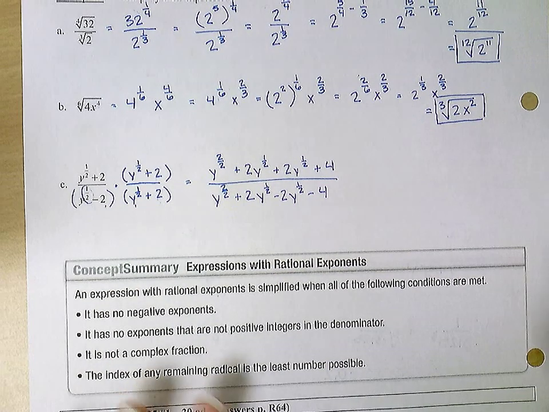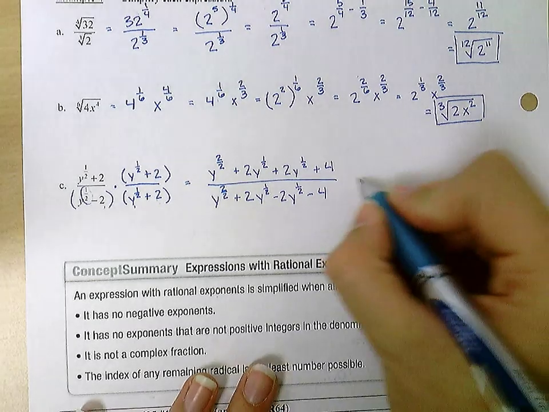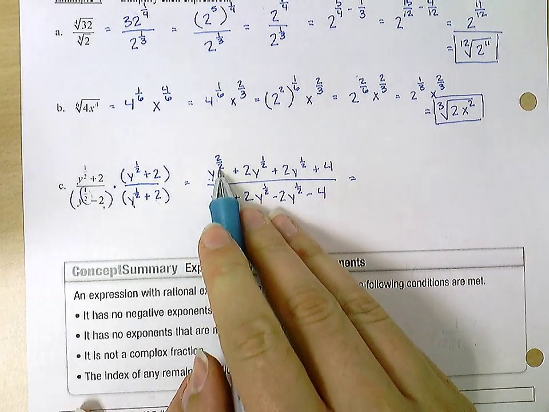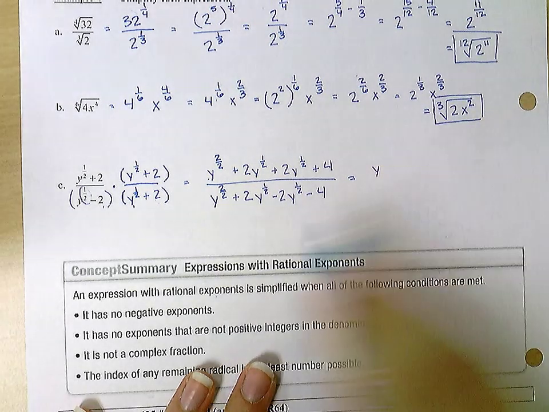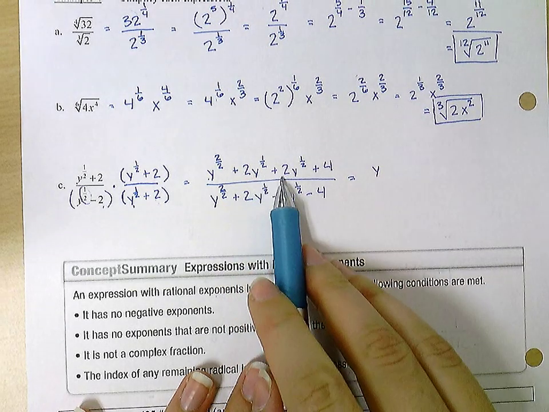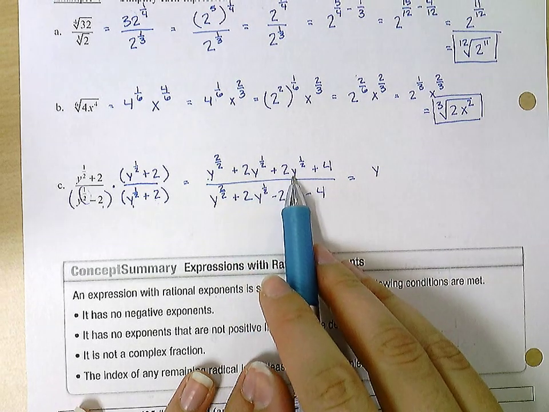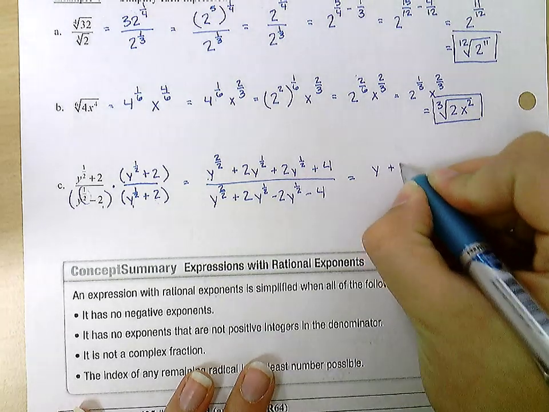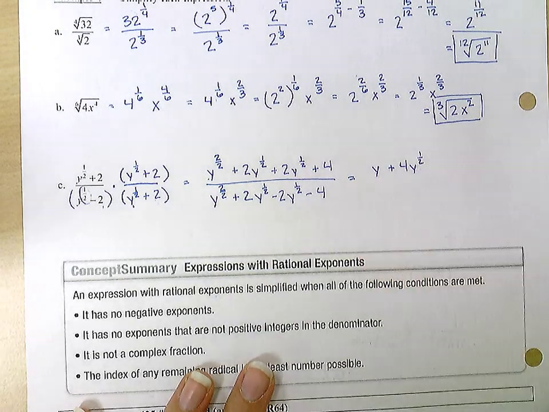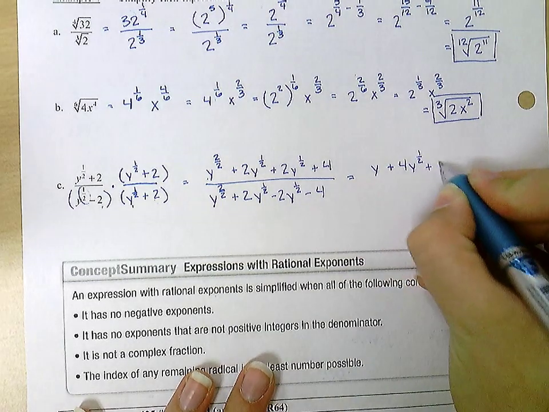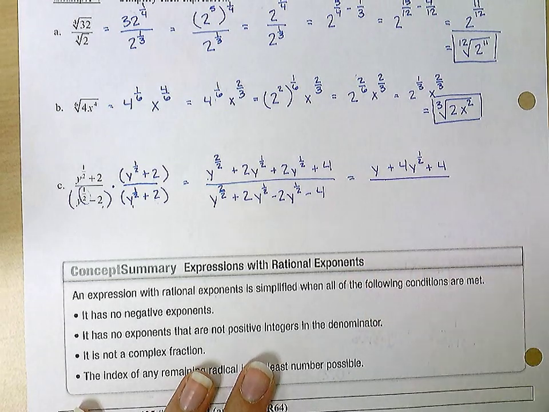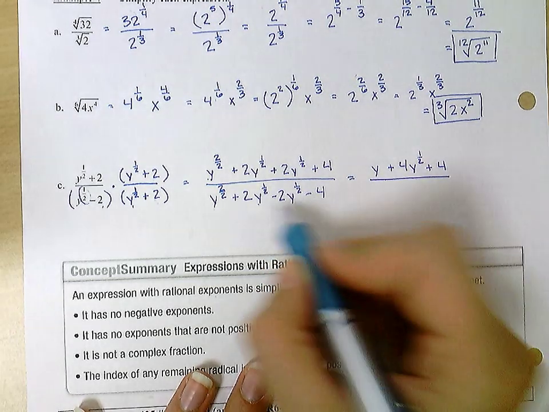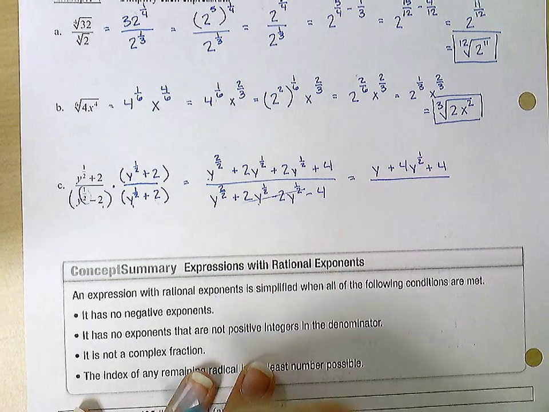Okay, and from here I can combine like terms, simplify a little bit. So y to the 2/2 is just y, right? I have 2y to the 1/2 plus 2y to the 1/2. Those are like terms. I can combine them to get 4y to the 1/2. And then I have plus 4. My middle two terms in the denominator here cancel each other out.